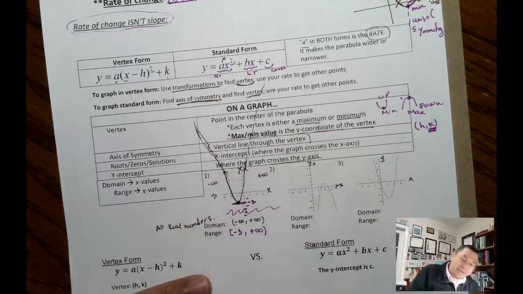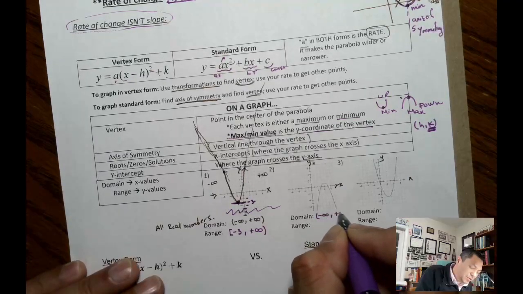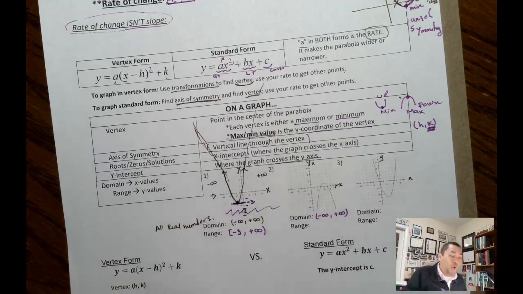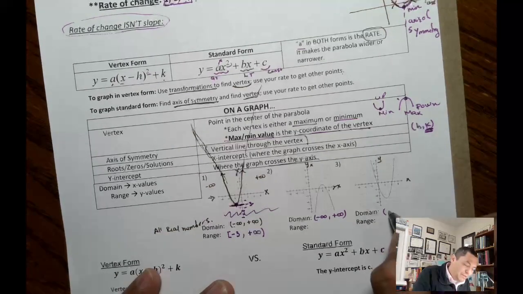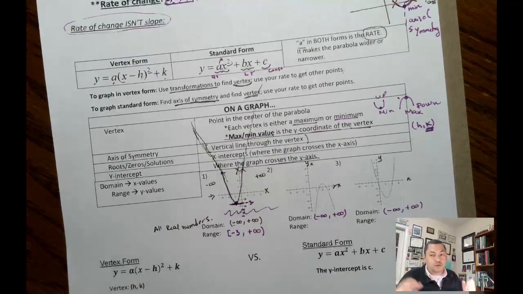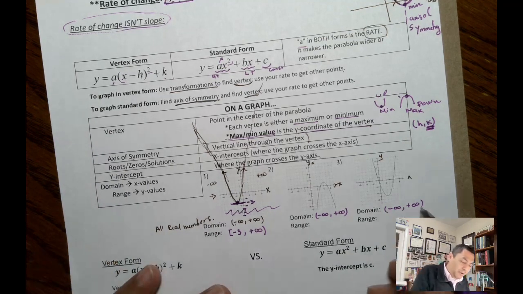Domain. Again, the domain is always going to be the same, from negative infinity to positive infinity. That's the domain of a polynomial function, from negative infinity to positive infinity, or you can use all real numbers. It depends what the problem is asking you to do. Let me do the domain of number 3. Again, from negative infinity to positive infinity, and we use parentheses because it's going on indefinitely. We don't have a starting point and we don't have an end point. So that's the reason why we use parentheses.